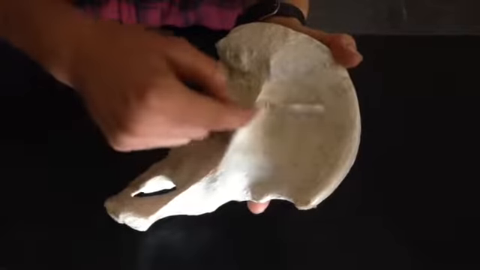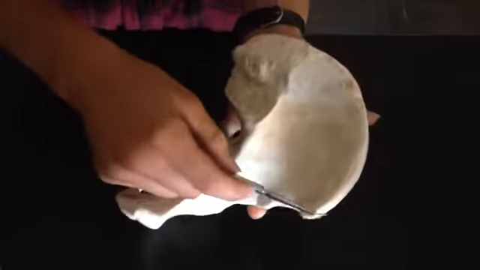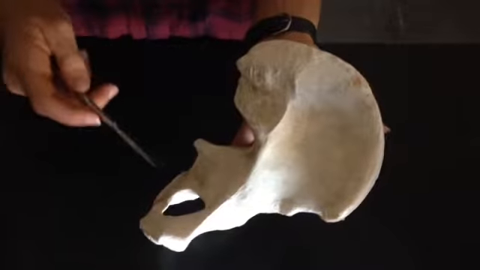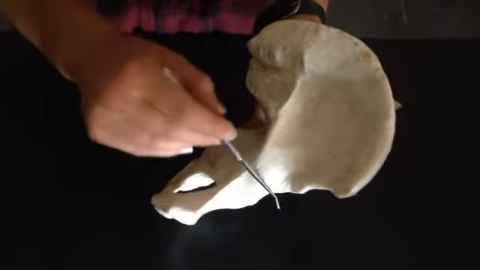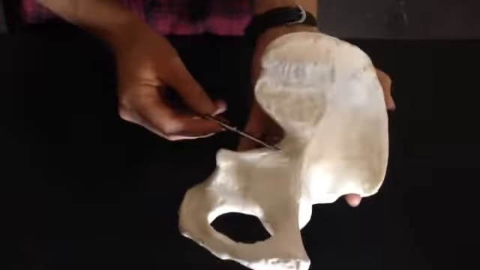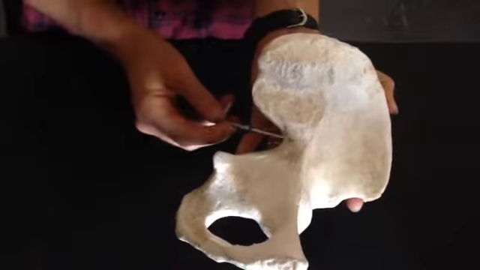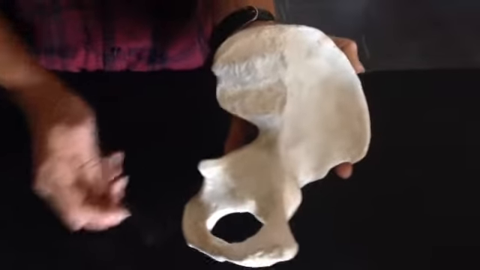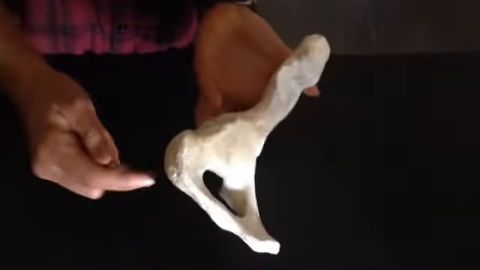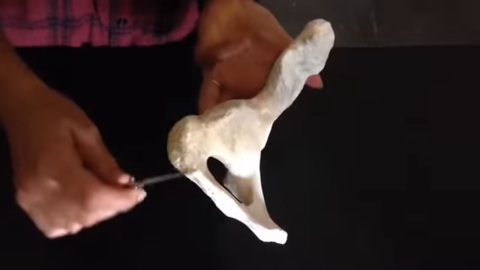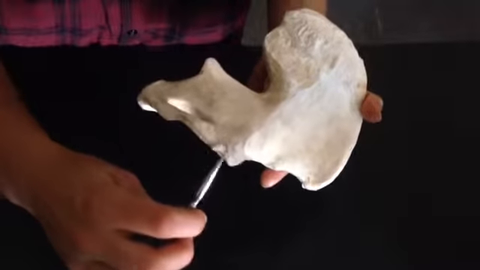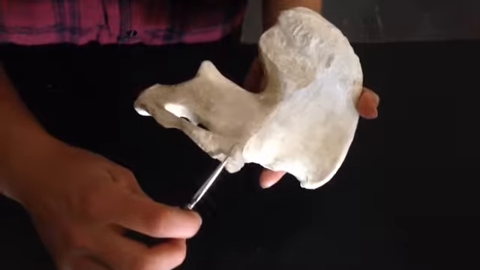This is the iliac fossa. This top part is the iliac crest. Down here we have the greater sciatic notch and the lesser sciatic notch. This is the ischial tuberosity, and this rough spot is the pubic symphysis.